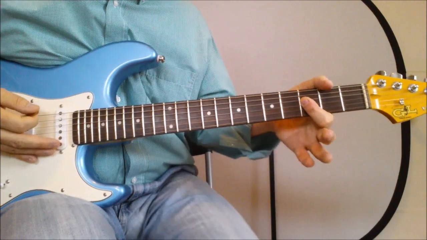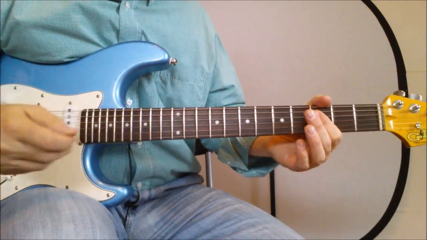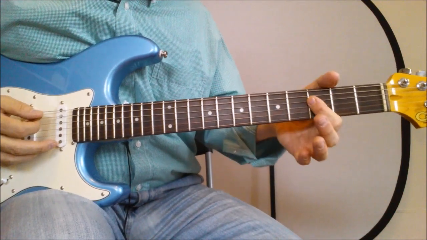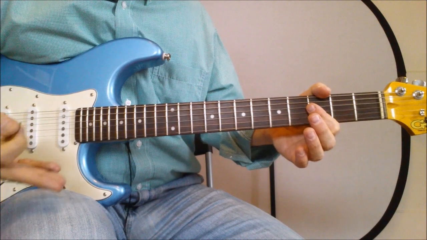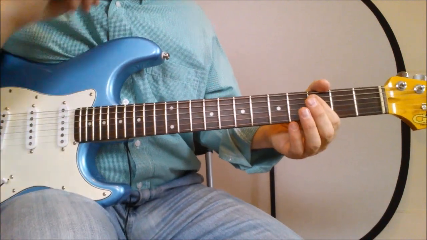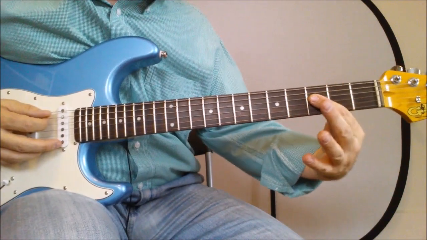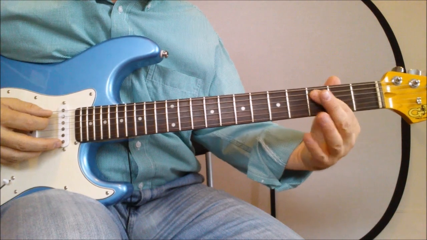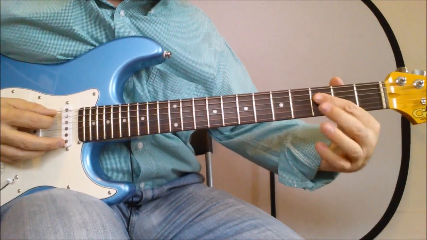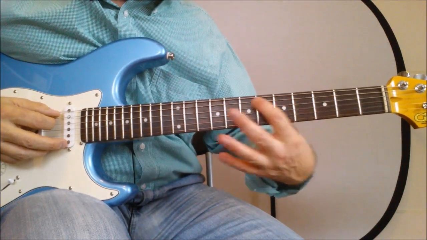So to do this, we're just going to introduce this, and maybe we'll do more with it later. But just as an introduction, let's do this in C, not because everybody does it in C, but because it is the easiest to grasp, because C major has no sharps and no flats. We're going to be working with a root on the fifth string. So we'll start with a C on the third fret right here.